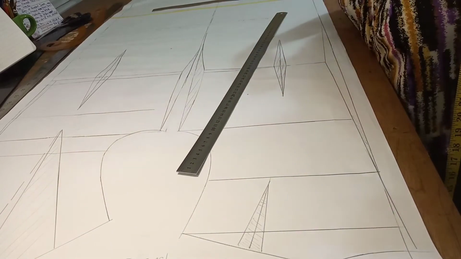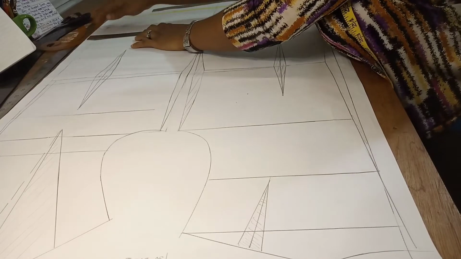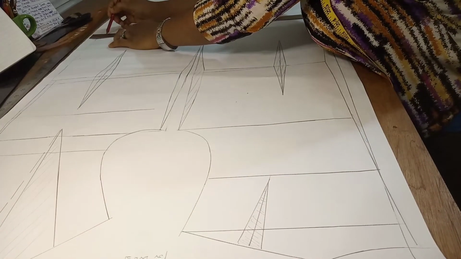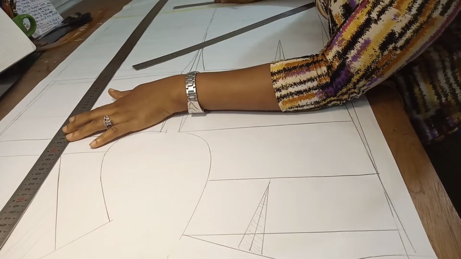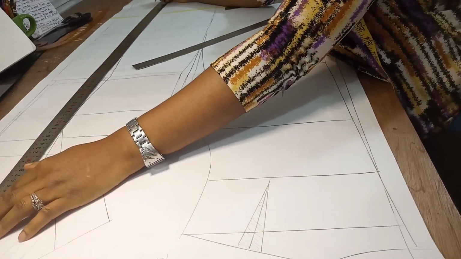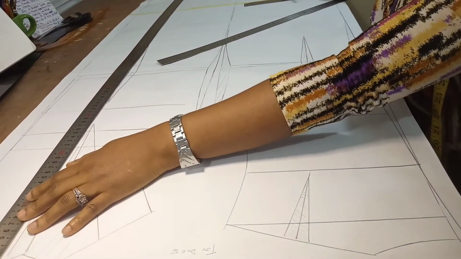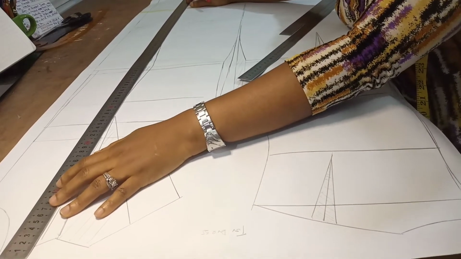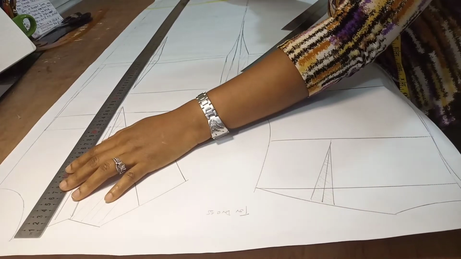The knee level can be gotten on the client's body also. So from your MP, you measure your knee level. The knee level for this pattern is 99 cm. So you come here from your MP, you measure 99 cm.